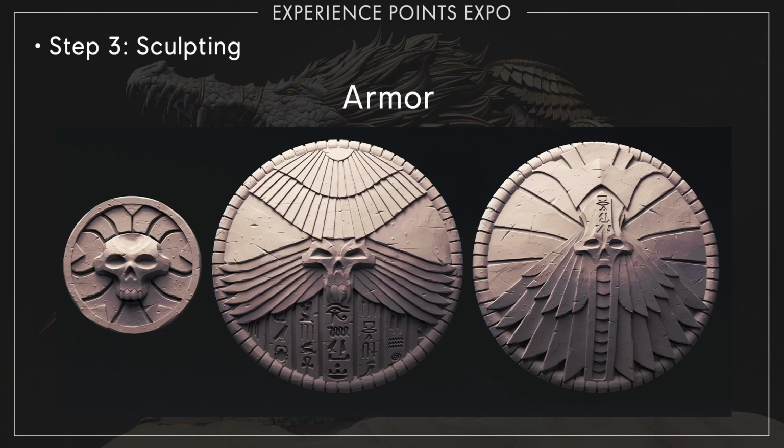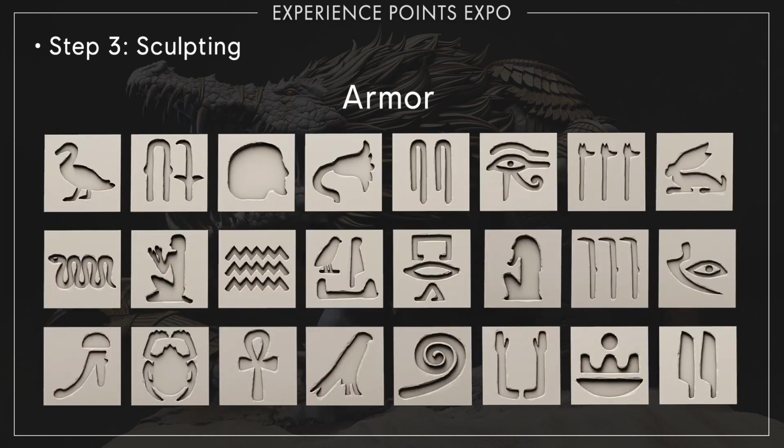The hieroglyphs were done the same way I did the scales on the tail. So basically, I made all these brushes as an Alpha 3D brush, and I just dragged them on the mesh to draw them basically.